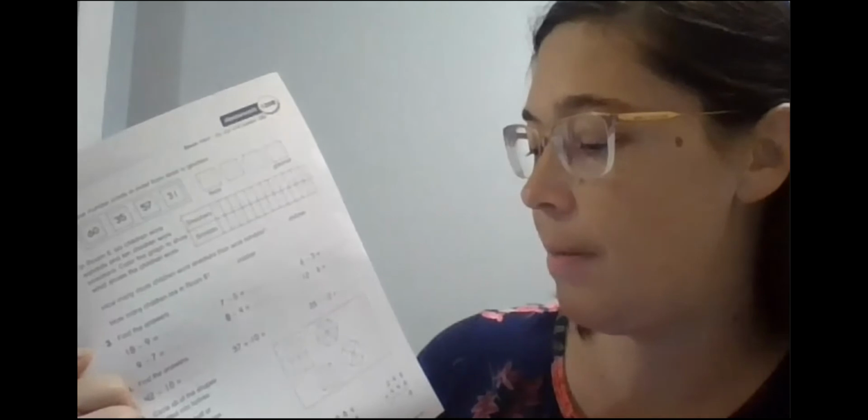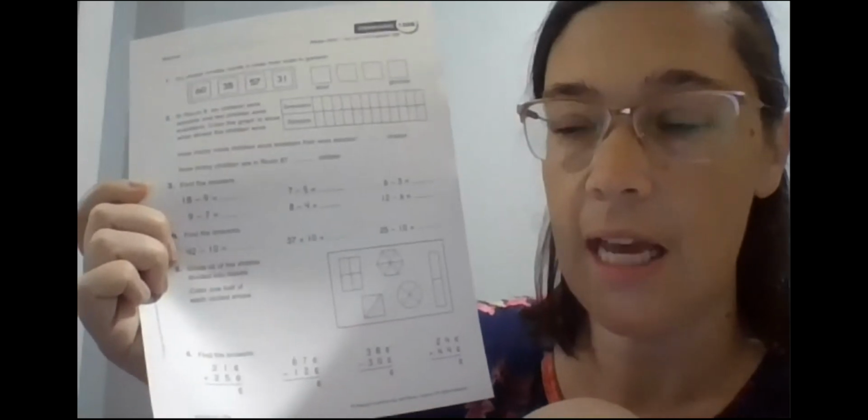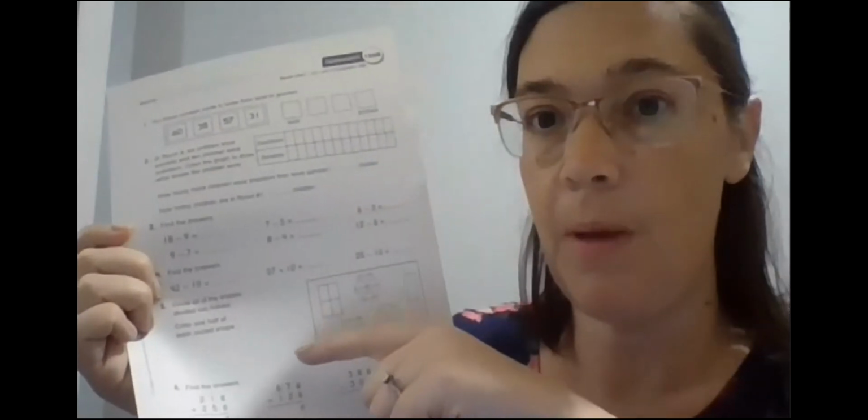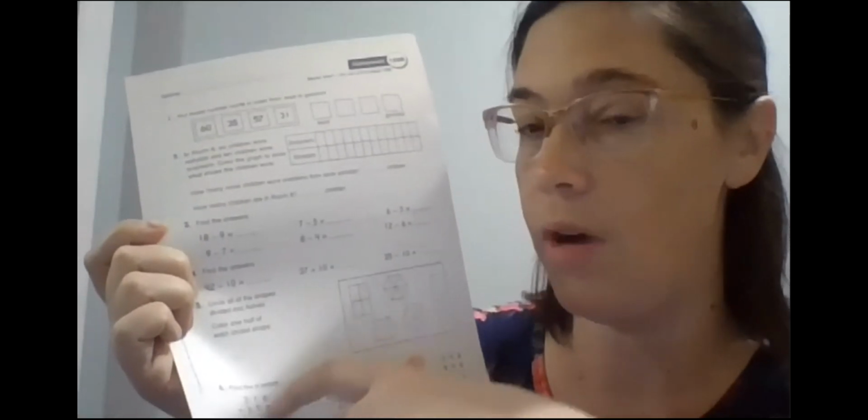And down here at the bottom, find the answers. Some are plus and some are minus. So you're going to divide in between the 1s and the 10s. Pay attention if it's plus or minus, and then do the one side first and then the 10 side all the way across.